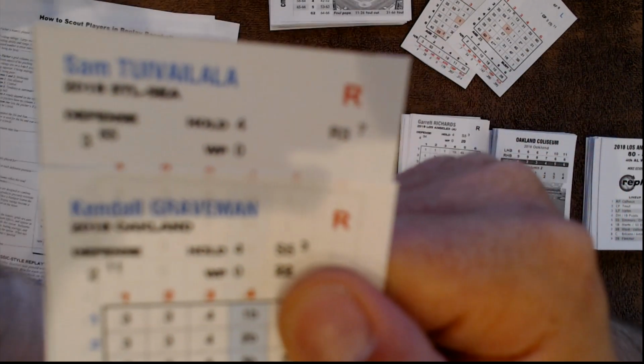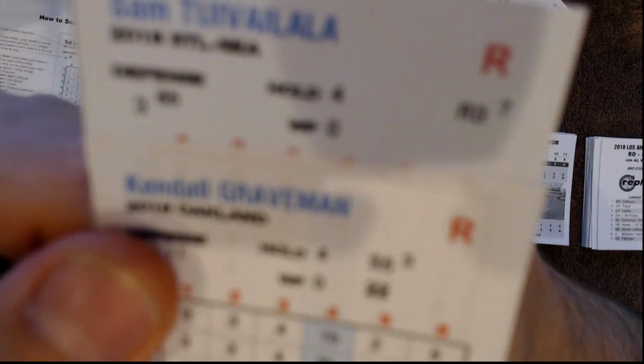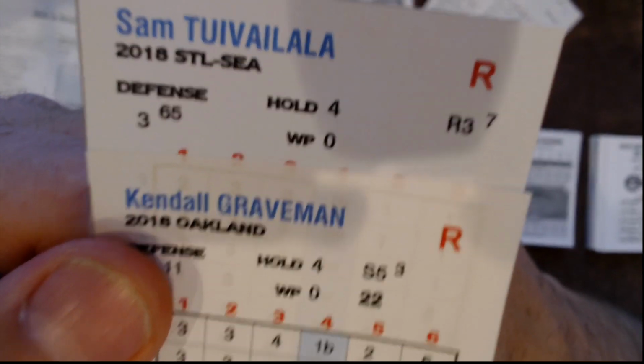So how this works is, if I can get the damn thing to focus. There we go.